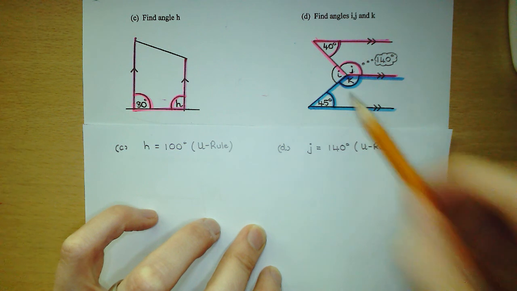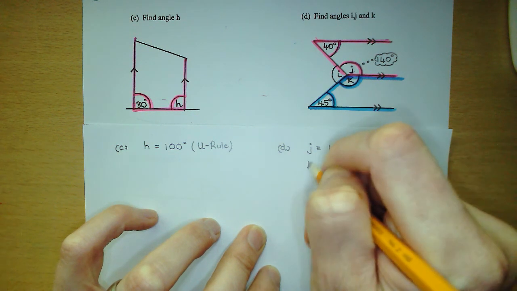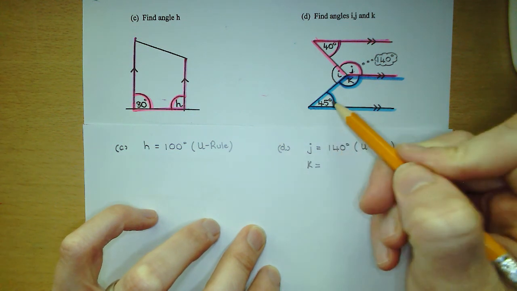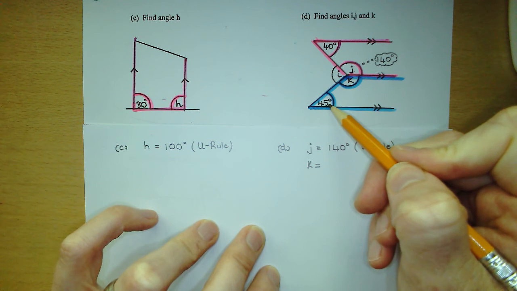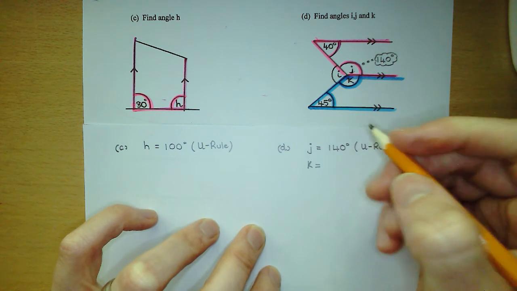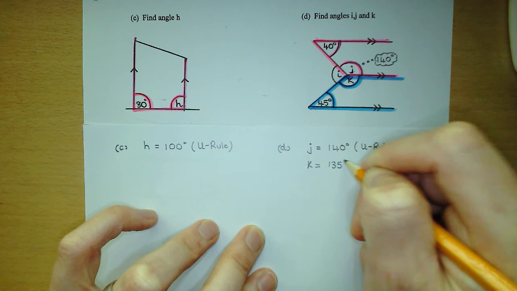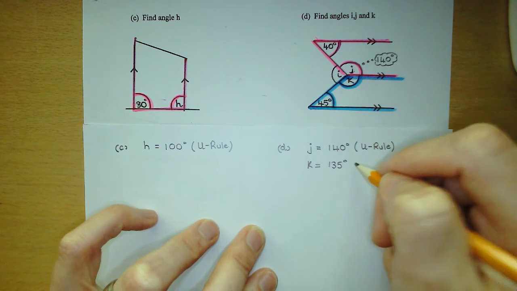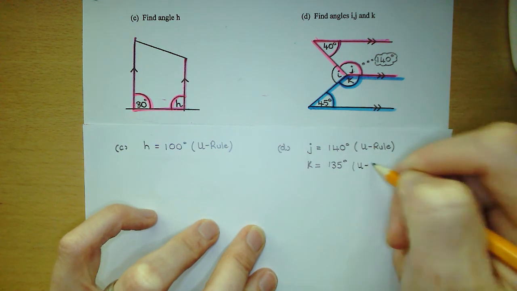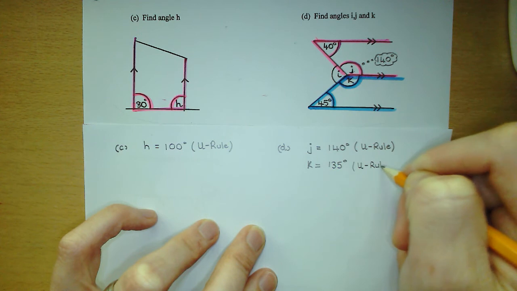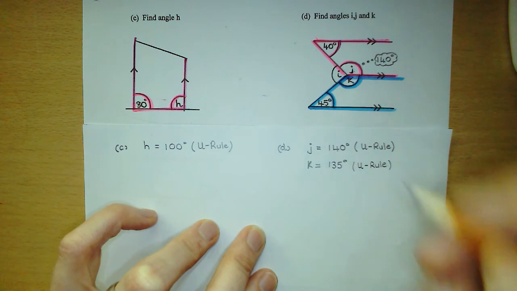So to get angle K, we're going to subtract 45 degrees from 180 degrees, and that's going to leave us with 135 degrees. And again, our reason there is the U rule. And then we'll pencil that in our diagram.